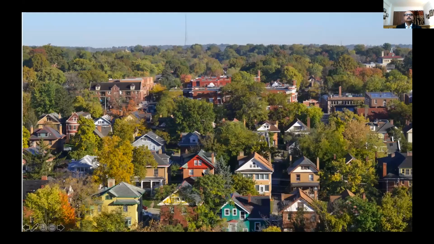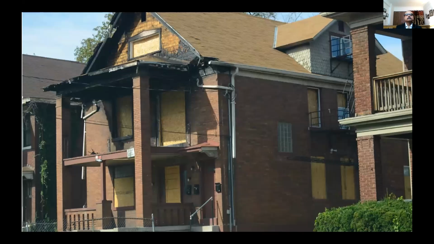This is a neighborhood near Cincinnati, near my house where I live, near the hospital. But as I get closer to the neighborhood, this is what it might look like. Many neighborhoods in the United States, similar to neighborhoods across the world, are segmented by poverty, segmented by different groups of people. The houses are boarded up.